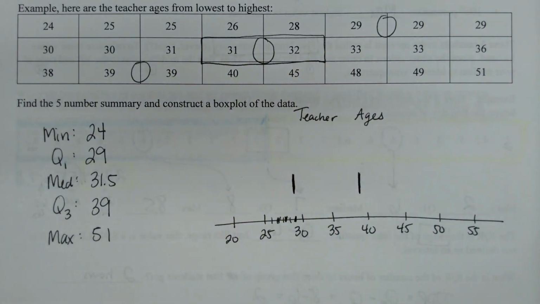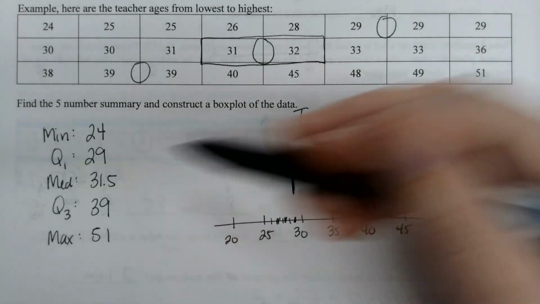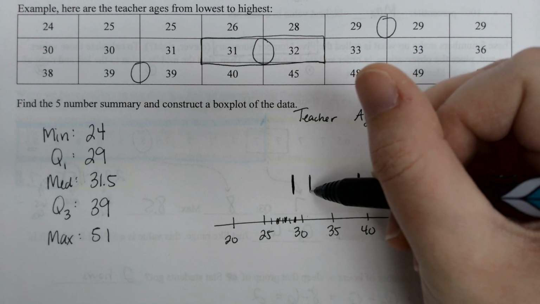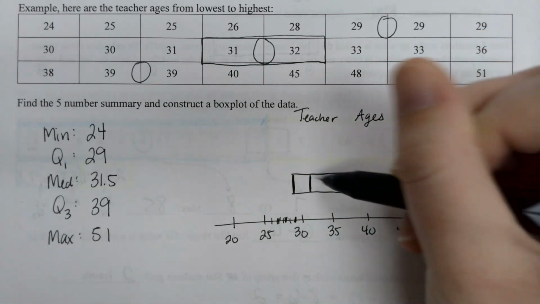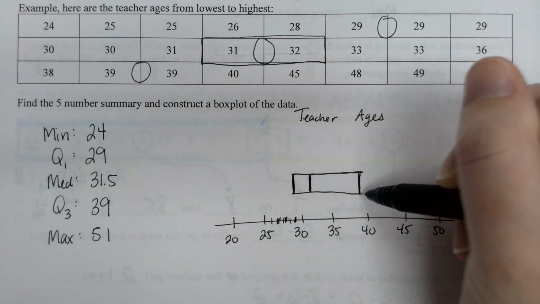And then we're going to have my median that's going to go right in the middle. So my median is 31.5, so 31.5 maybe right about here. Now notice this isn't in the middle of my box, and that's okay. That's not where it's supposed to be. That's my median. That just tells me where my median is at.